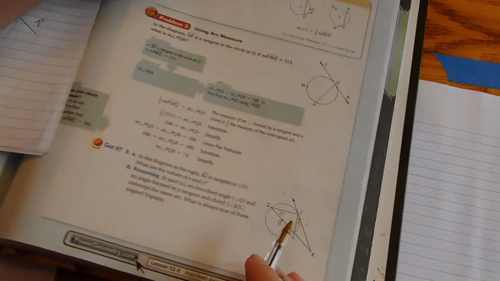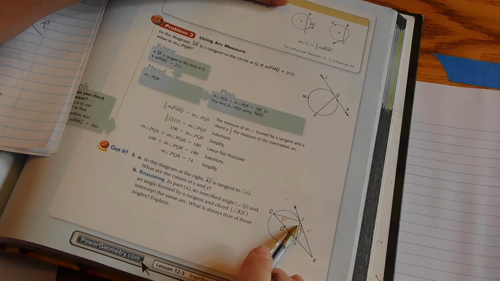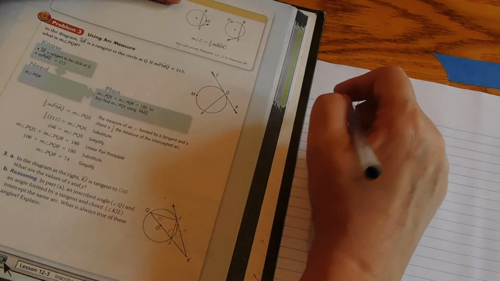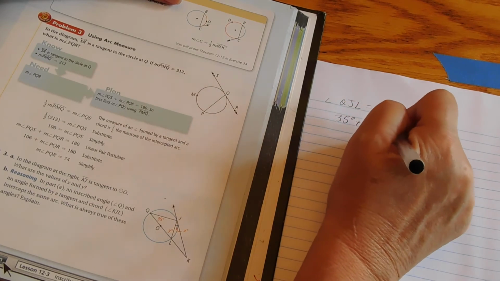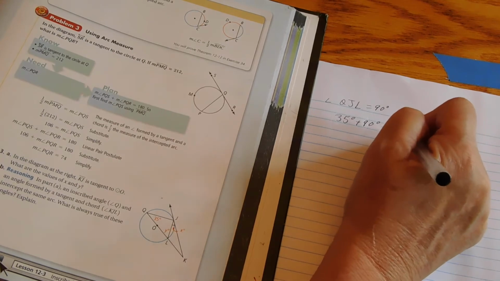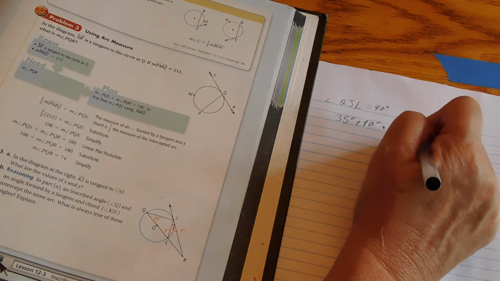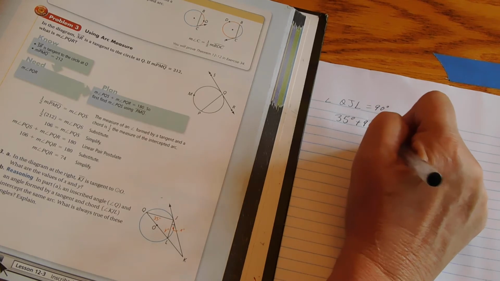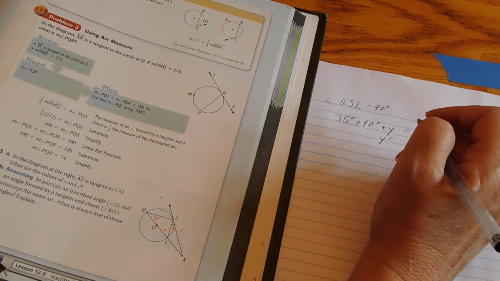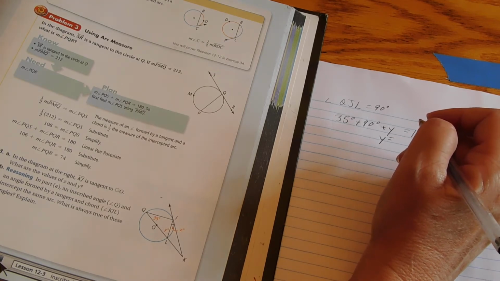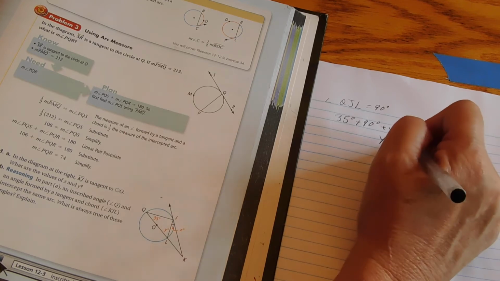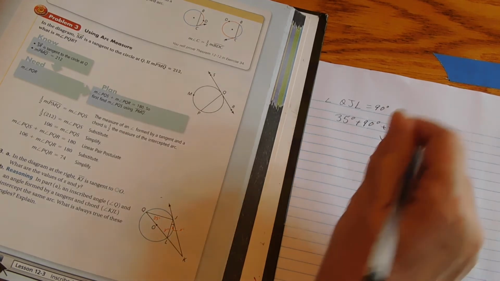So to find Y, if we know that that angle is 90 degrees, then we know this one plus this one is 180 because that's forming a triangle. So we know that 35 degrees plus 90 degrees plus Y equal 180 degrees. So Y has got to be 55 degrees. Sorry about that. Okay.